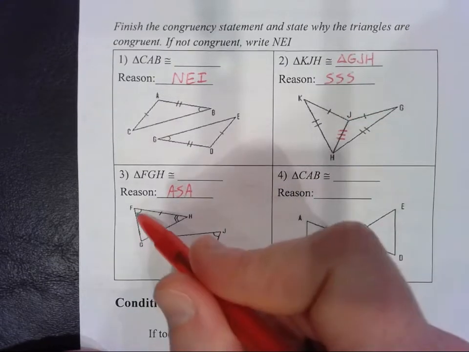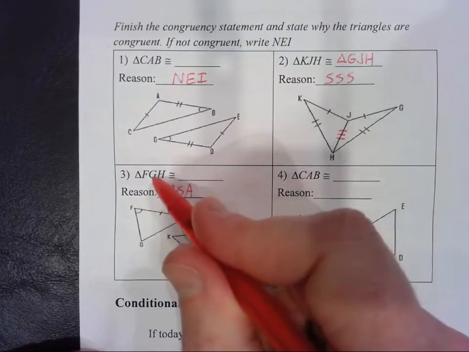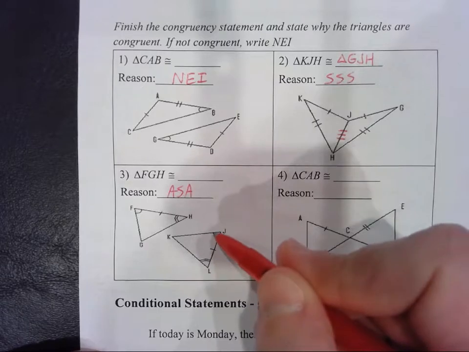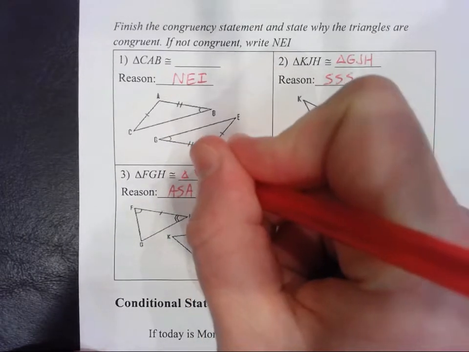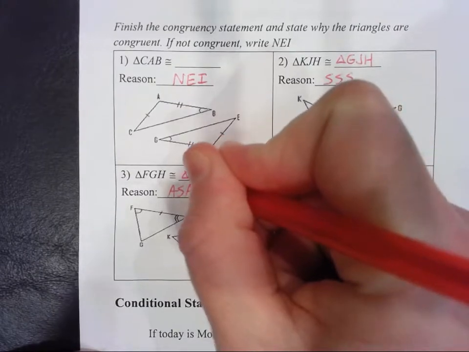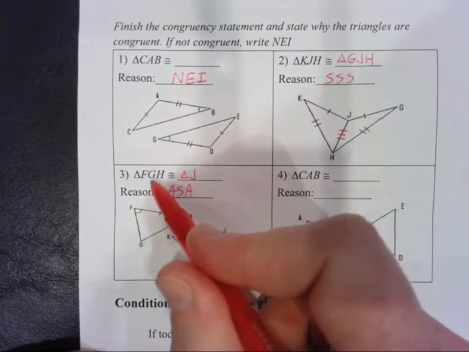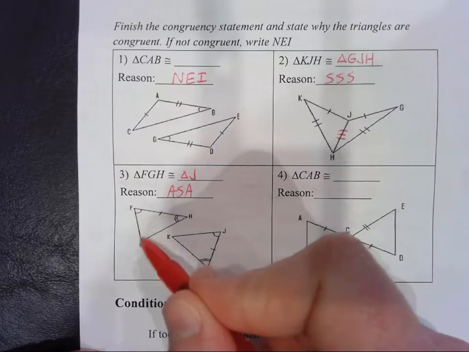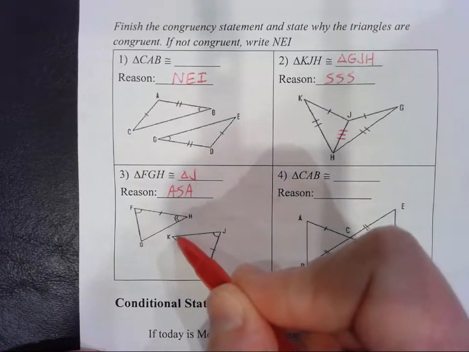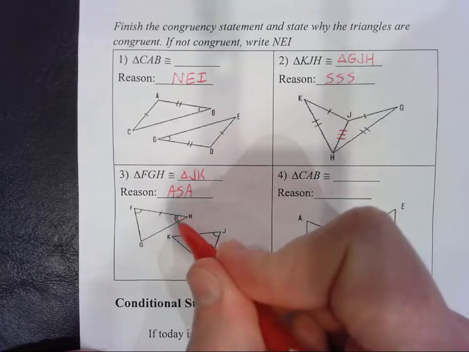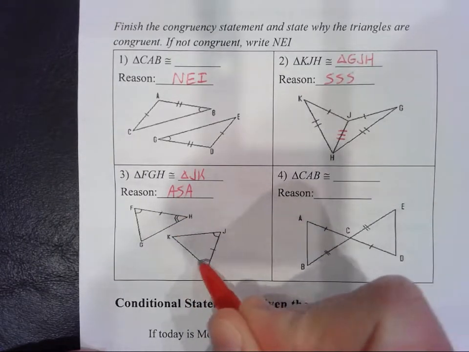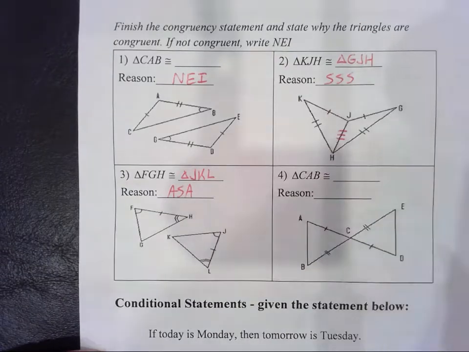F is the start of the triangle listed, so F has 1 arc, so I put it next to, corresponding with J, which has the 1 arc. Next comes G, which doesn't have anything marked. K doesn't have anything marked, so K comes next. H has 2 arcs, L has 2 arcs. Triangle JKL.